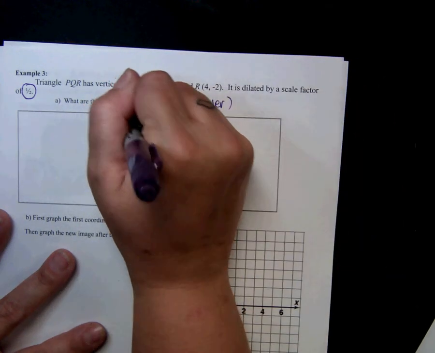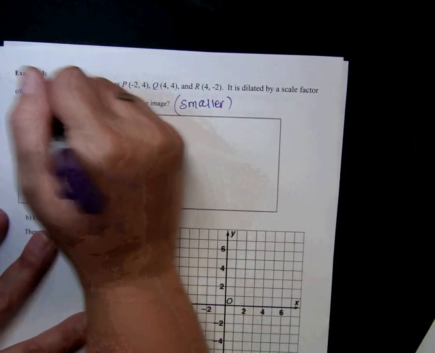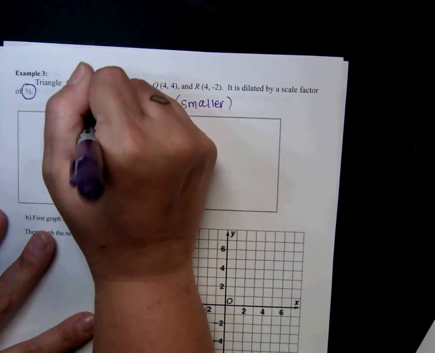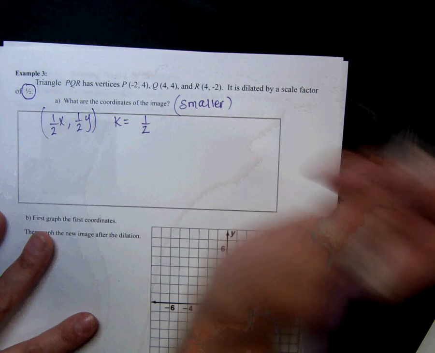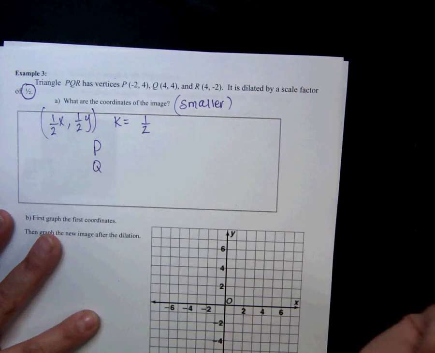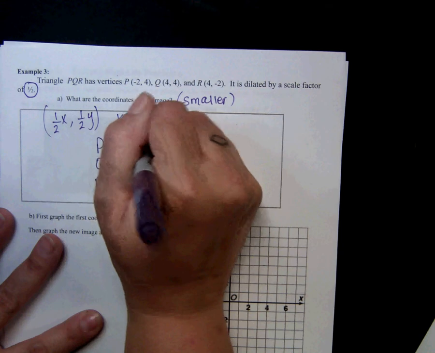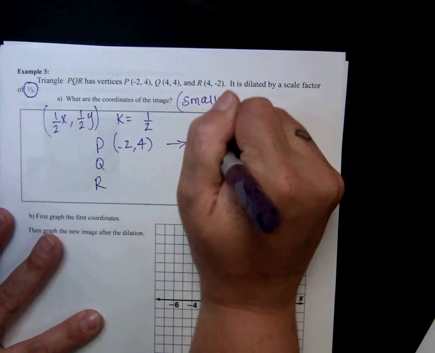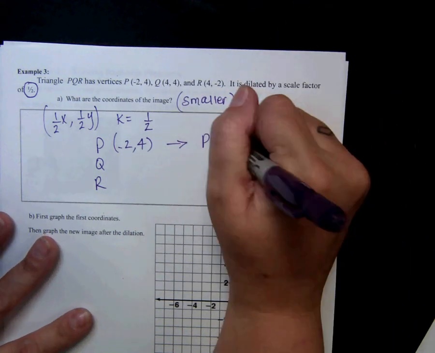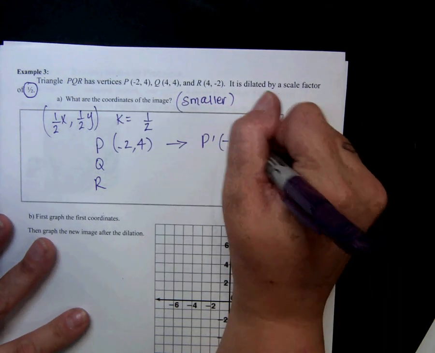Okay, we know that our K, which is our scale factor, is 1/2. So our rule is going to be 1/2 times our X and 1/2 times our Y. That is the rule. So I have P, Q, and R points that we can go and write down to see what our P prime is going to be. P prime, if we multiply a negative 2 times 1/2, that's going to give me a negative 1, and 4 times 1/2 is going to give us 2.